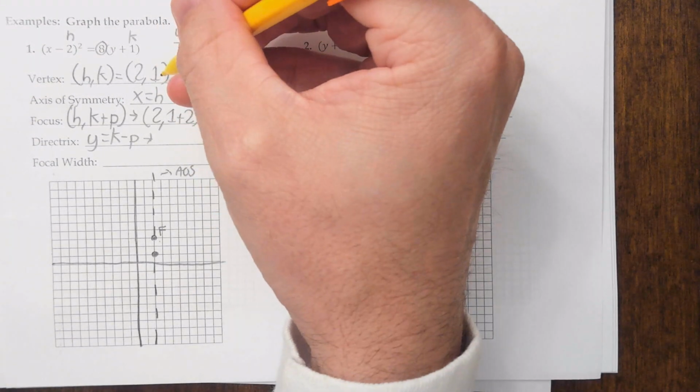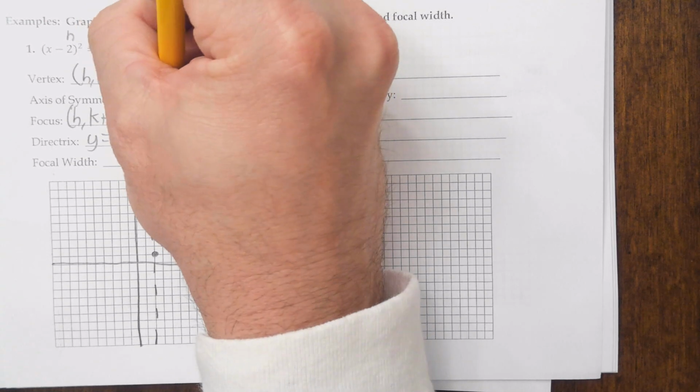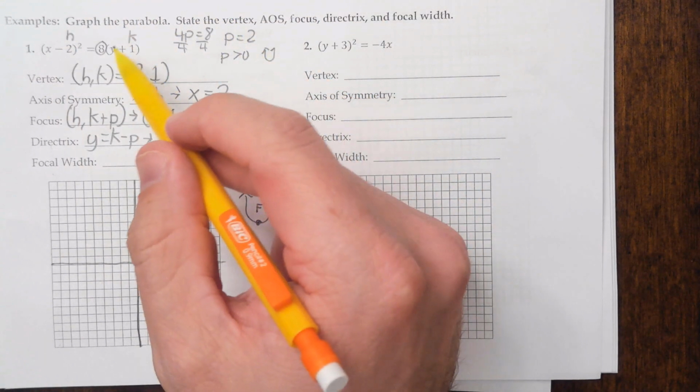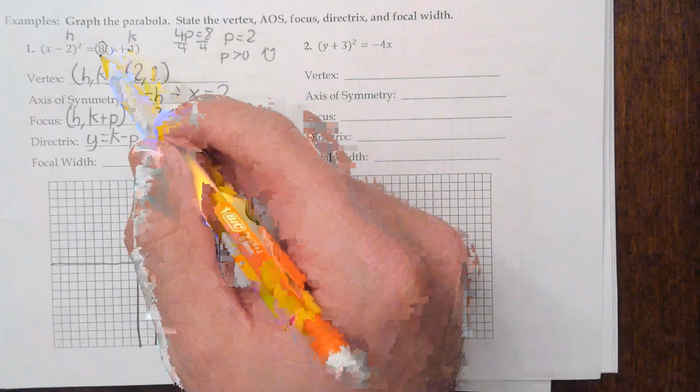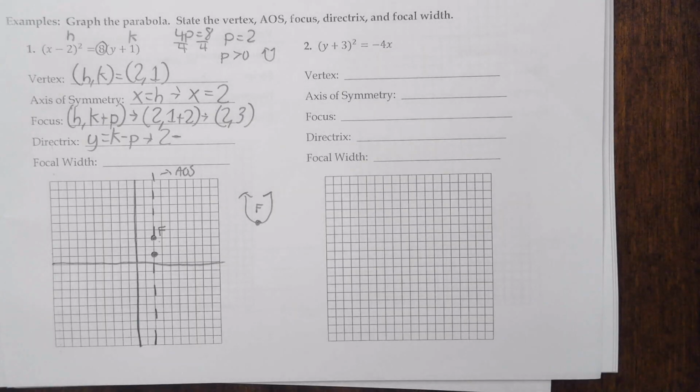Well, we know k is 1. Where do we get k from? That's my vertex. Okay. Minus, what did we say p was? P was equal to 2. How do we get p again? We set whatever the value is outside the parentheses to the right of the equal sign equal to 4p, because that's how it looks in our formula.